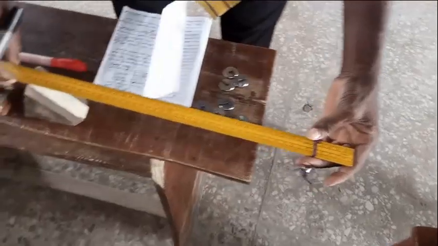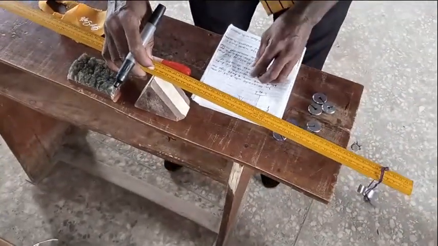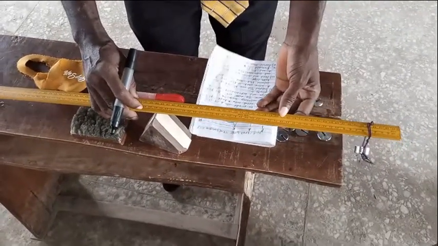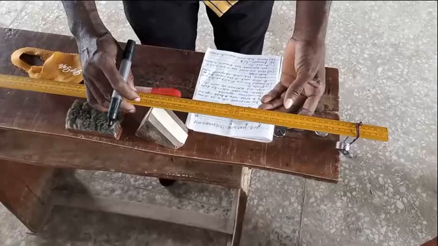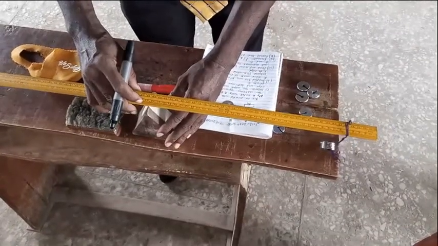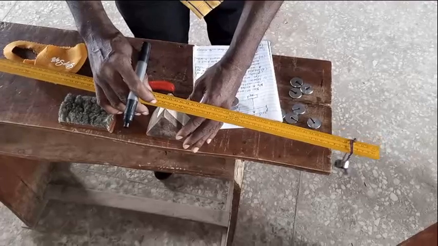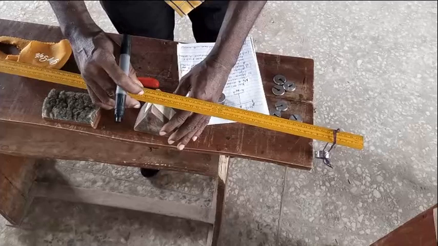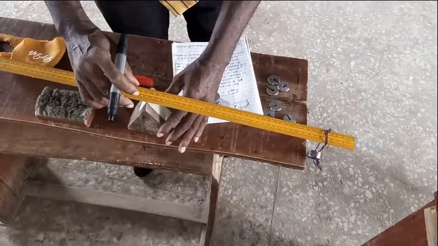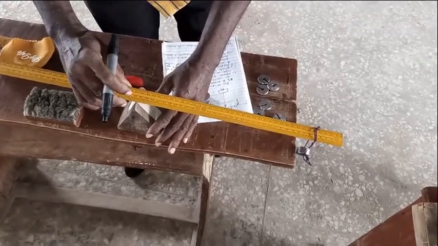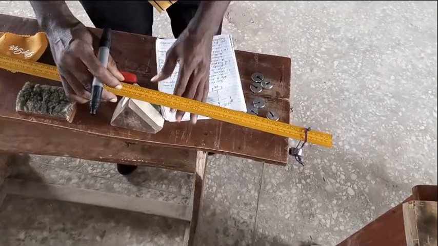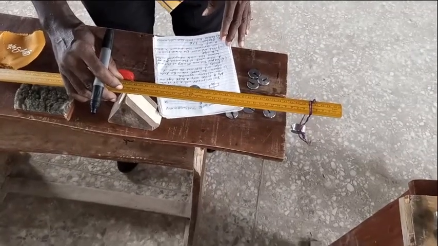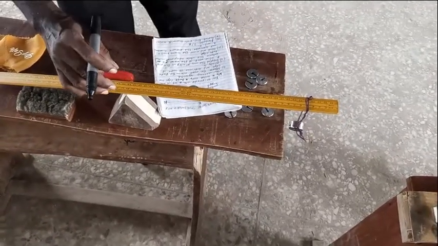Then balance the meter rule arrangement on the knife edge. So this is where it balances, 36.5.